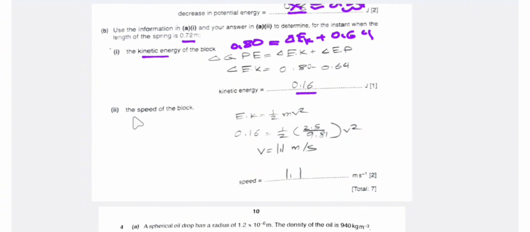Then the speed of the block. So now we need to find the speed of the block, and we can calculate this from kinetic energy. We know that kinetic energy is equal to half mv square. So we know the value of kinetic energy, we know that it is half, and what is the mass?